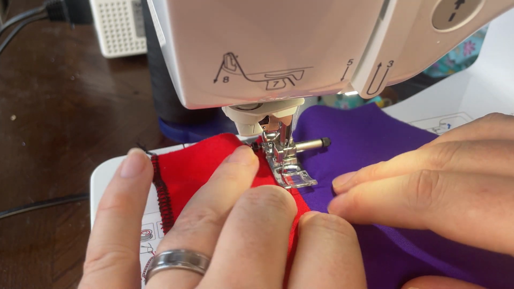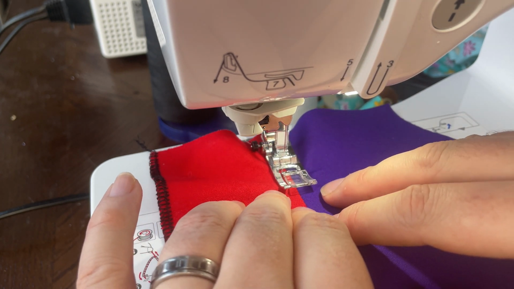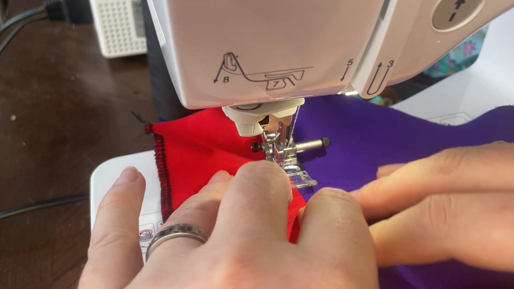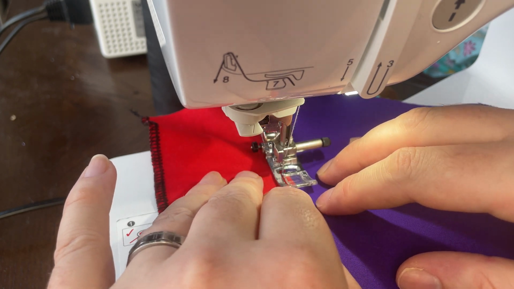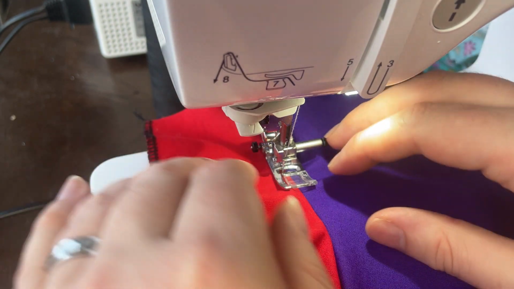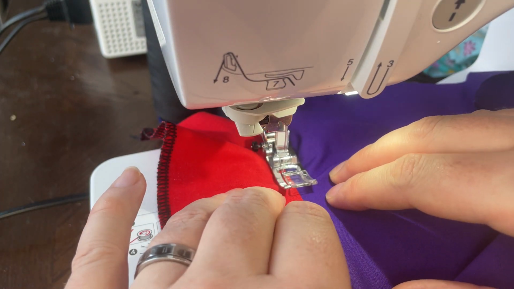You'll see that both the main fabric and the facing fabric will want to bunch up. Don't worry, it's absolutely fine. As long as none of the wrinkles or puckers make it under your needle, they won't be seen in the finished garment. Here's another example of the fabric wanting to crease. It's absolutely fine, and I can straighten it out before it goes under the needle.